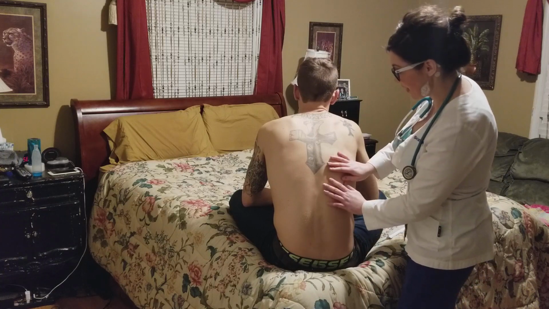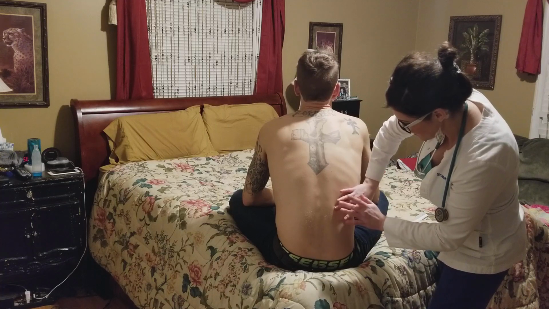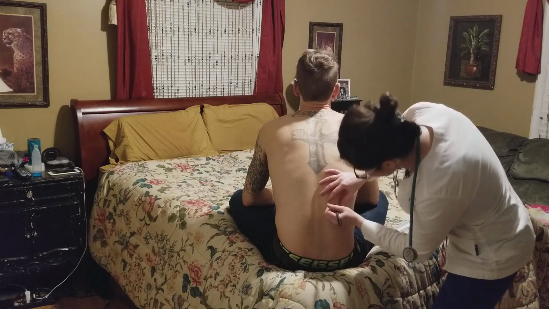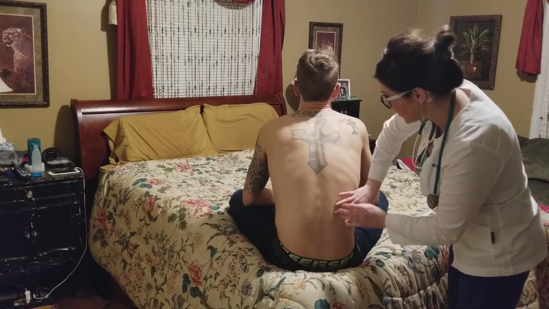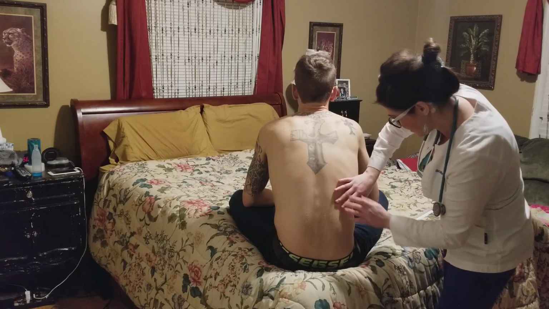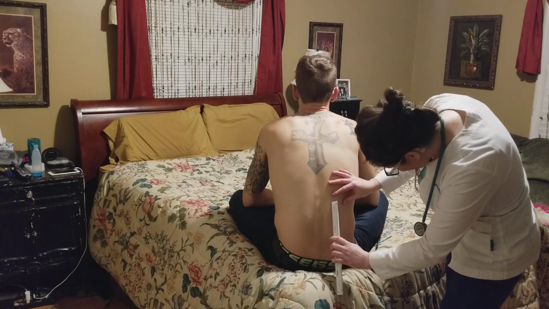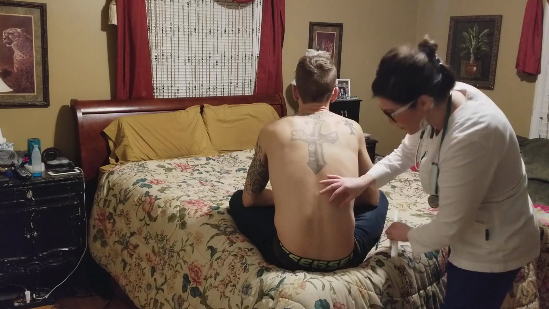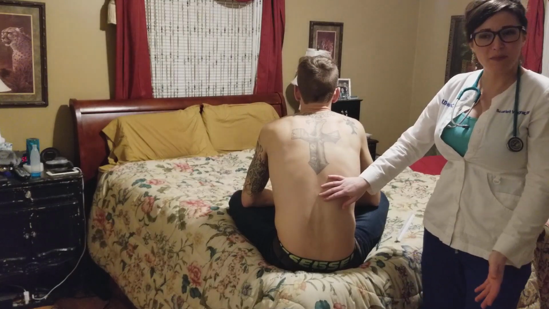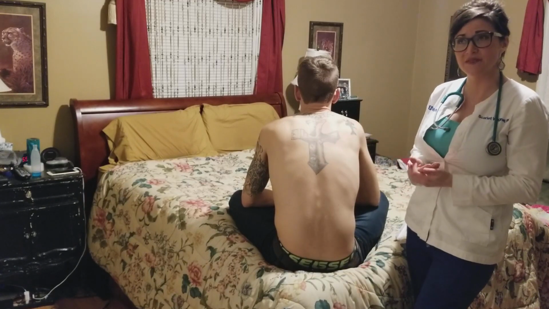The next area is going to be the right. I'm going to have you take a deep breath in and hold it. Look for that area of dullness. Just right here. Okay, breathe all the way out now. There you go. Find the area of resonance. Okay, perfect. Great. I'm going to measure this area. Looks again like we're about a 3.5 on that right side as well. So again, the diaphragmatic excursions are within normal limits. That is another normal expected finding.